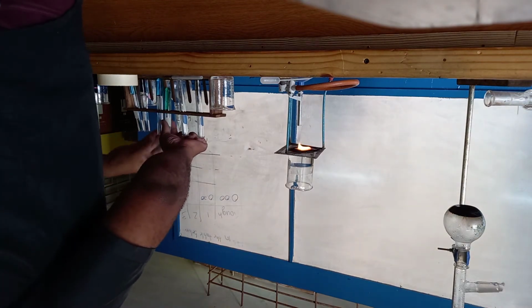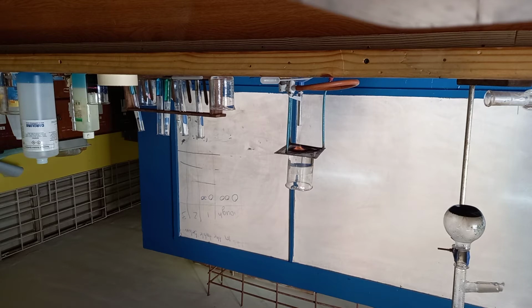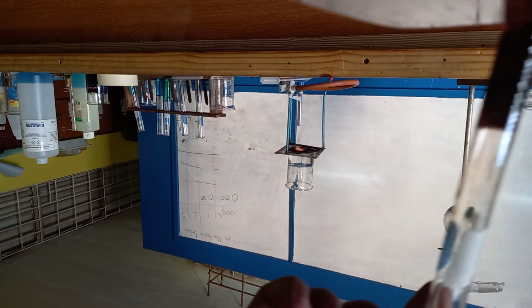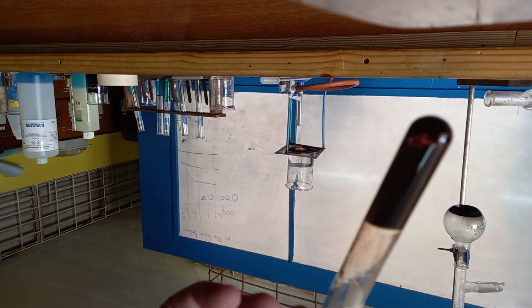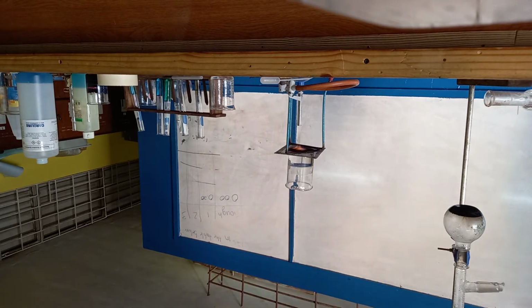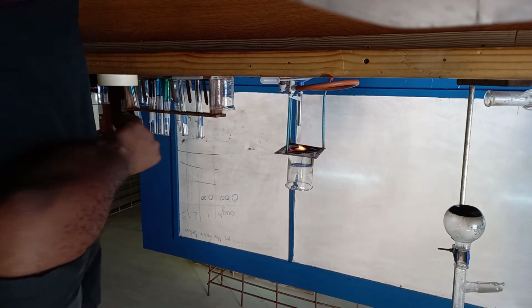And I also did it with the potassium permanganate, because we know that aldehydes can be oxidized, right? And you see we got the color change. So I'm going to do it now and let you observe it for yourself.